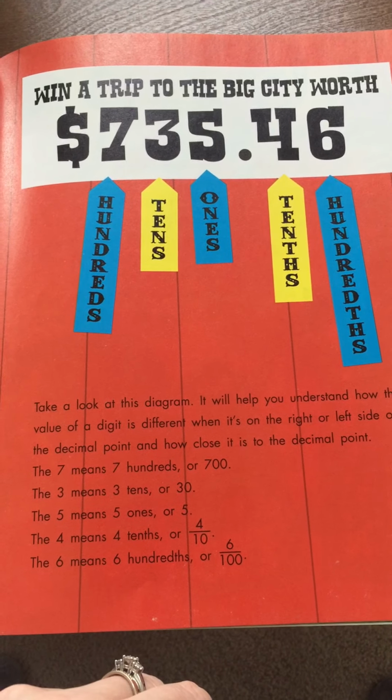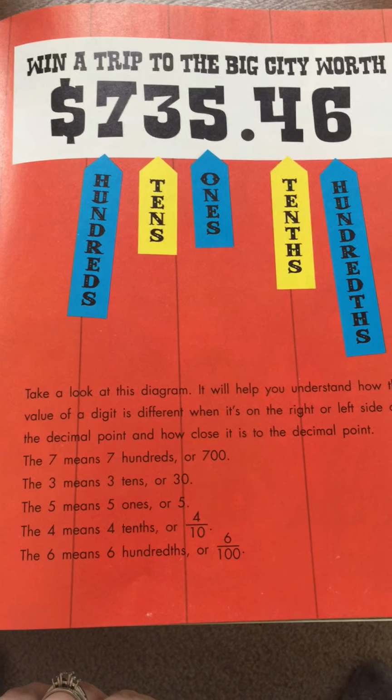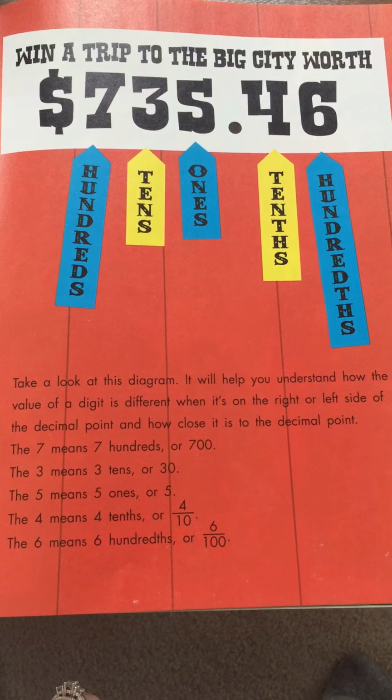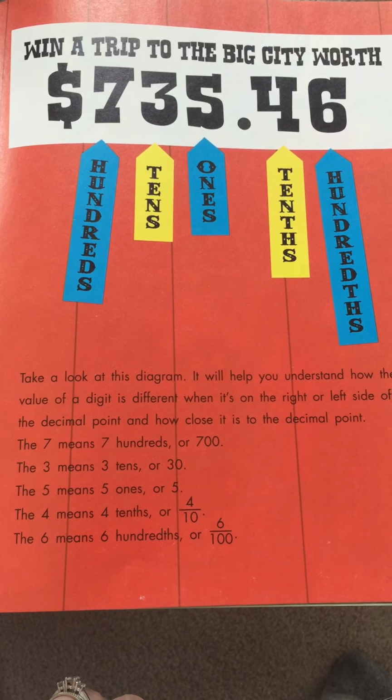Win a trip to the big city worth $735.46. Take a look at this diagram. It will help you understand how the value of a digit is different when it's on the right or left side of the decimal point and how close it is to the decimal point.